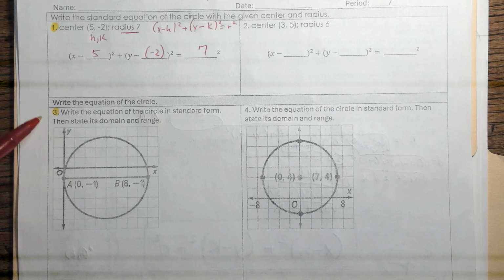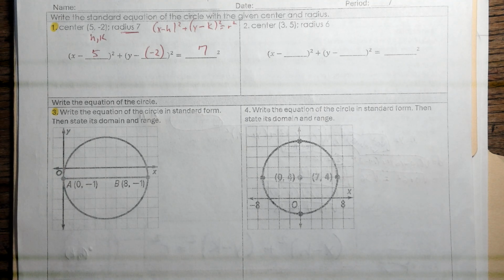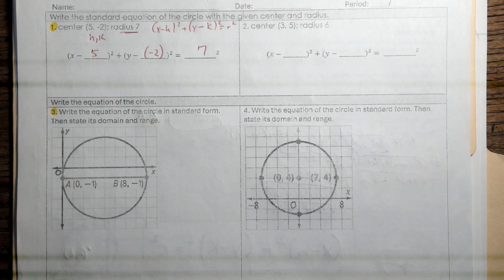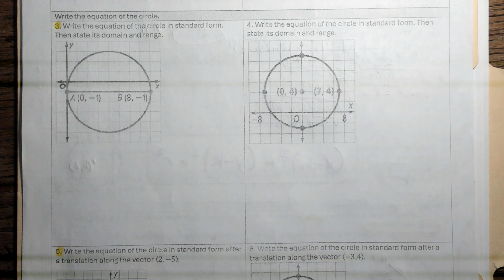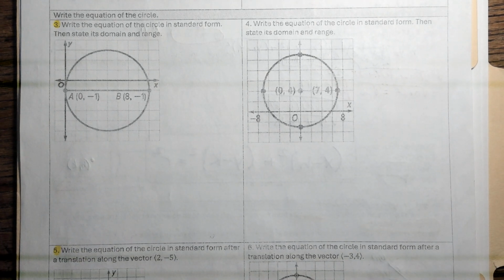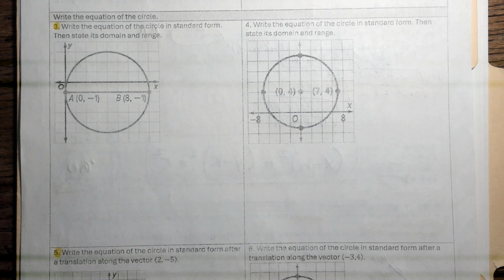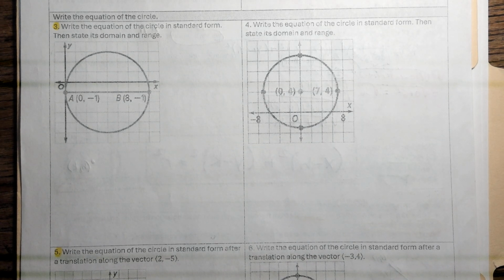Flip over my notes here. Okay, so scooching down the page a little. Number 3. Write the equation of a circle.